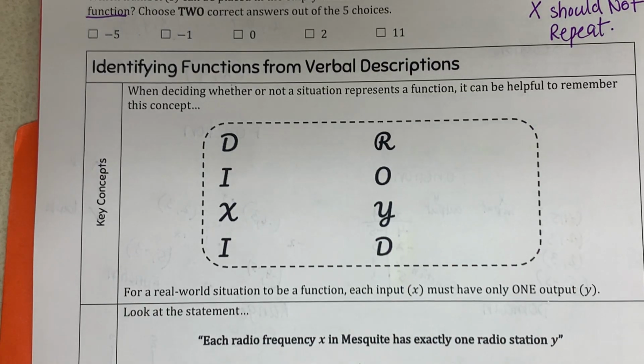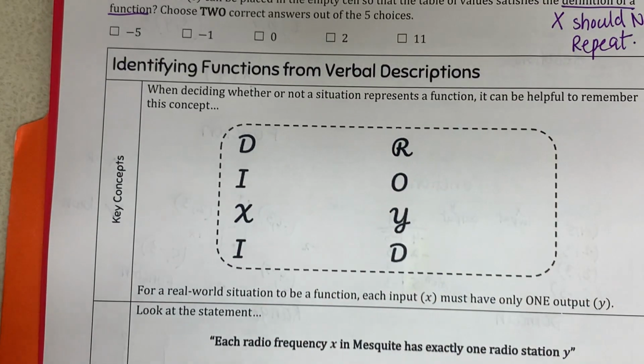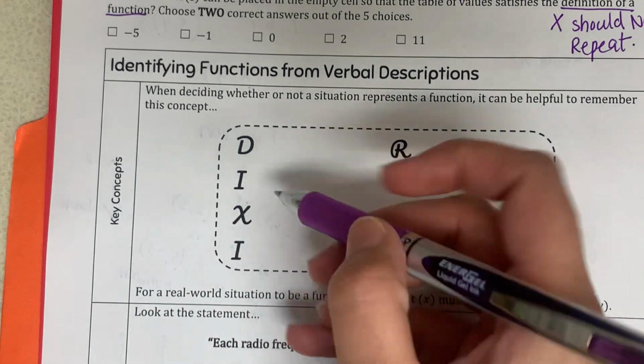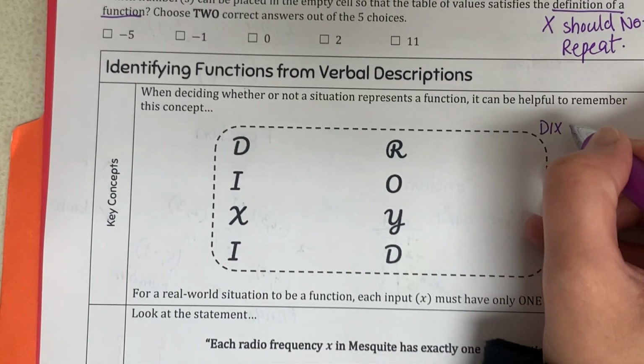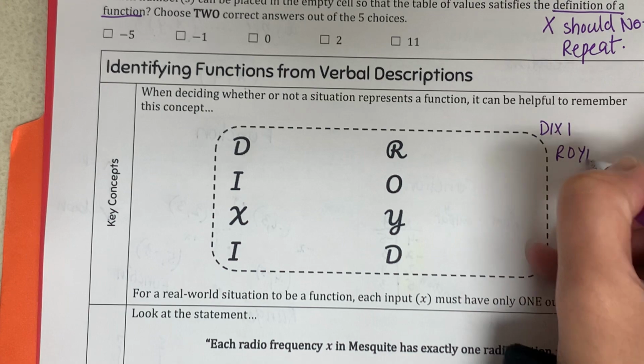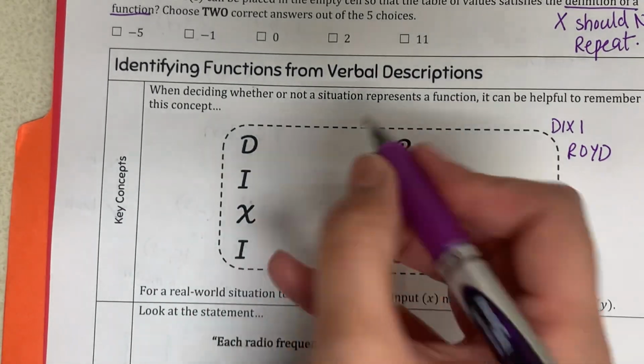Now we need to know the domain and the range in detail. So this is a mnemonic. A mnemonic is a memorization device that helps you remember things. This one is Dixie Royd. That's how we say it. Dixie just sounds like the name of a person. Dixie Royd. They stand for something. Now what do they stand for?